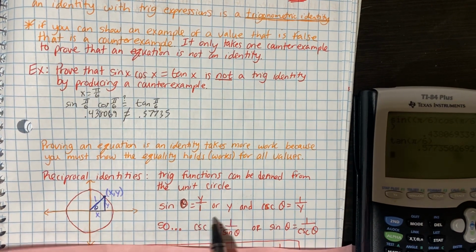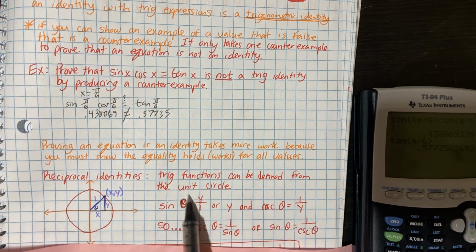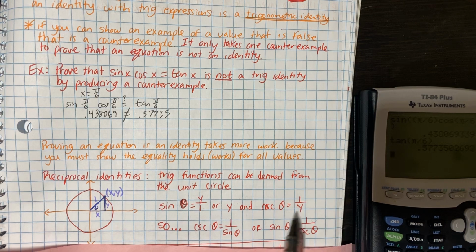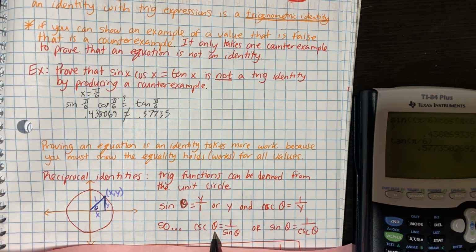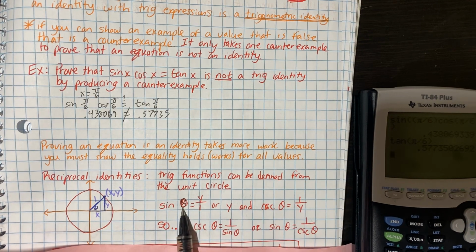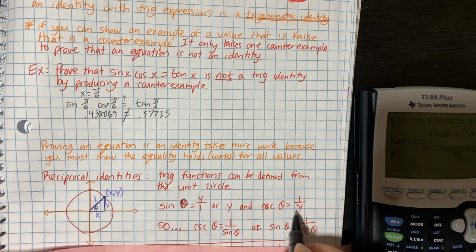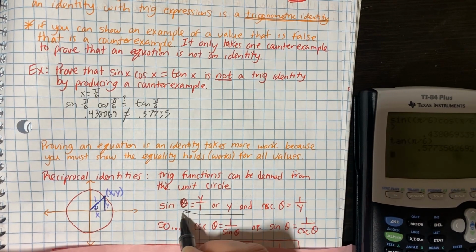So we're going to plug in, we know that y equals sine of theta. So if we plug in sine of theta where y is, we will get cosecant of theta equals 1 over sine, because y equals sine. So pretty much in place of y here, we're plugging this in.